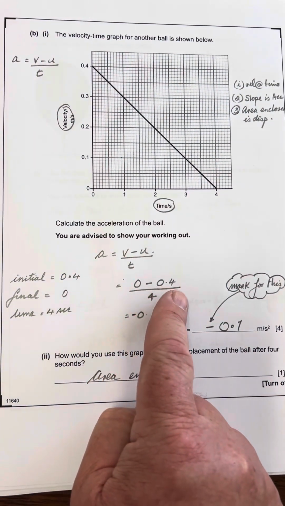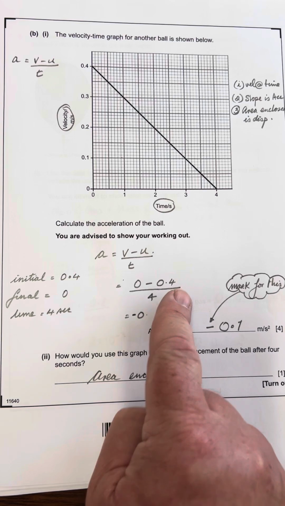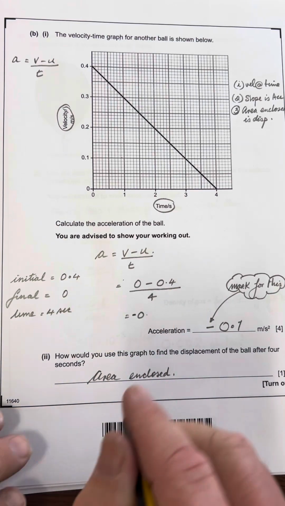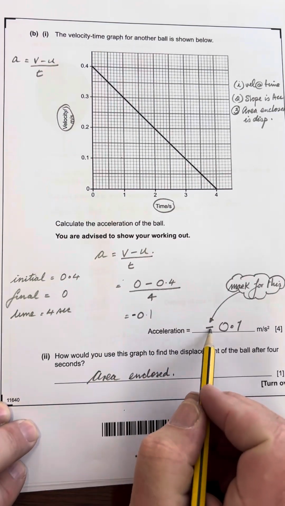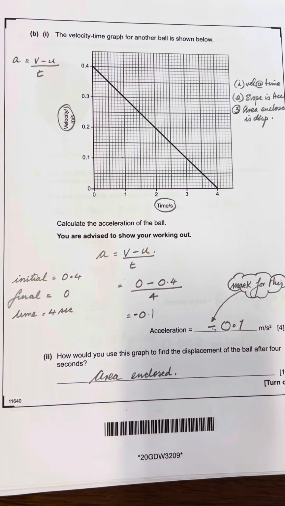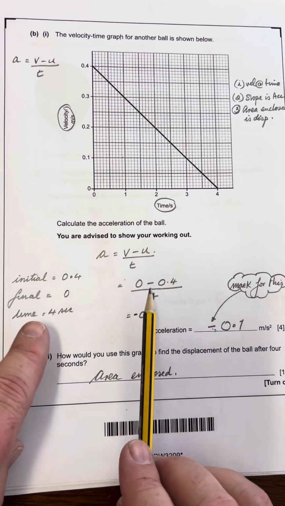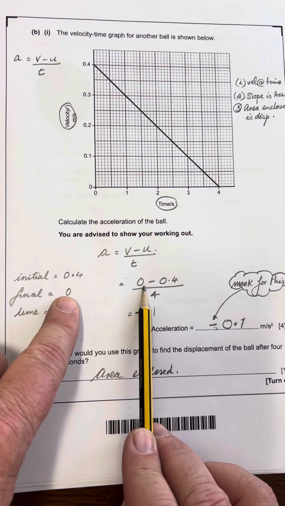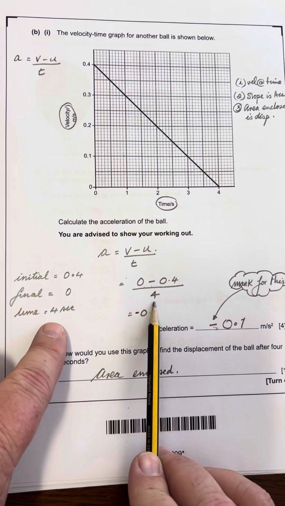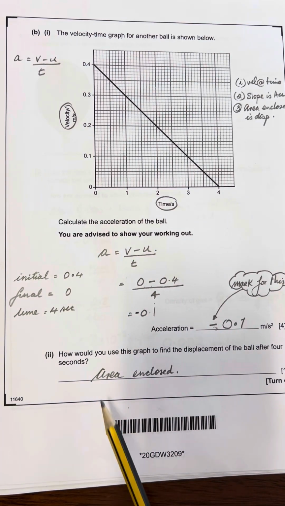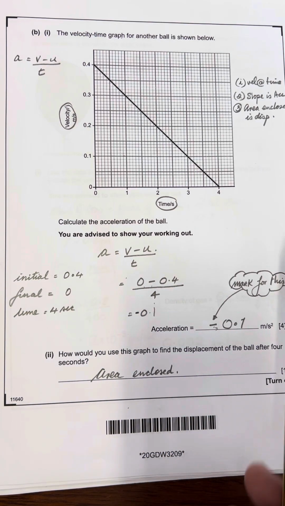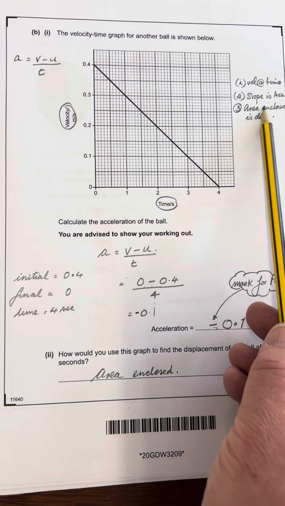No, take away minus 0.1. Don't forget the minus. There was a mark for that. Put them in where they're supposed to be. Naught, take away 0.4, over 4. How would you use this graph to find the displacement? Look at my exam technique. I know.